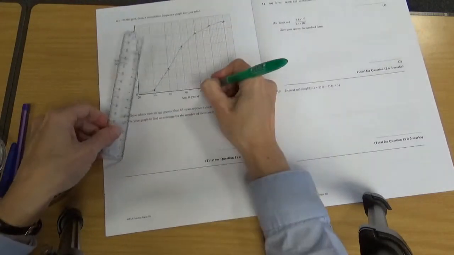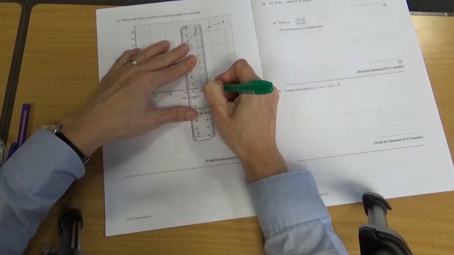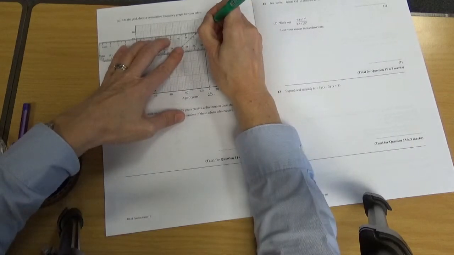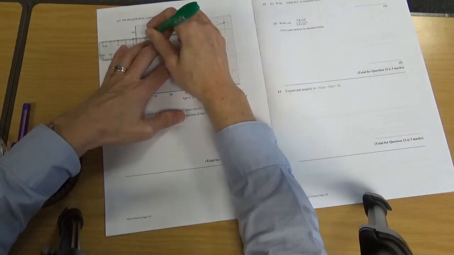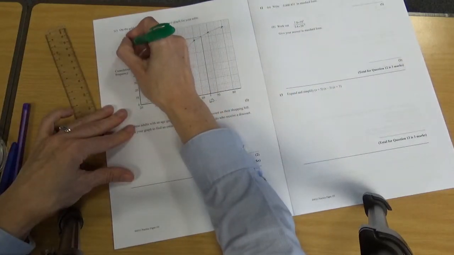Anybody over 65? Well, here's 65 years. Go up to our cumulative frequency graph and across. And I want how many people are above that, which is 8.